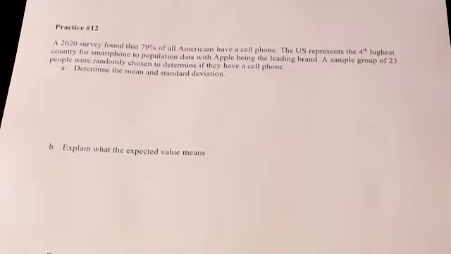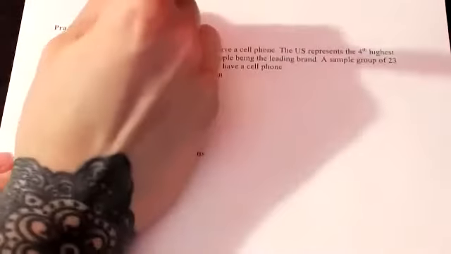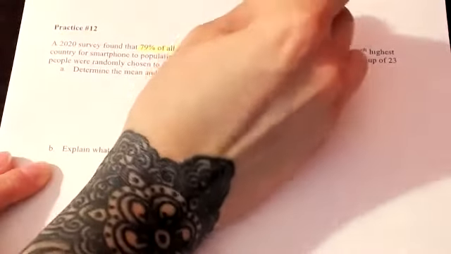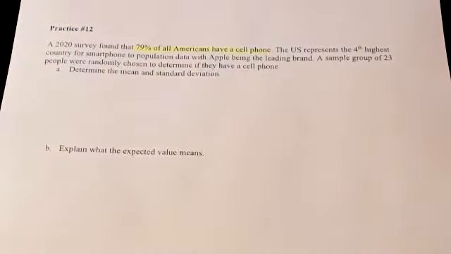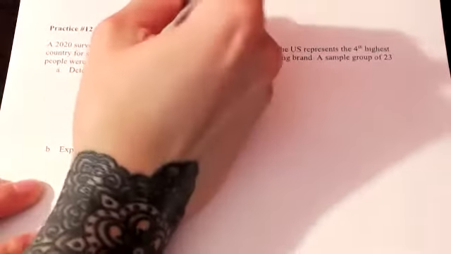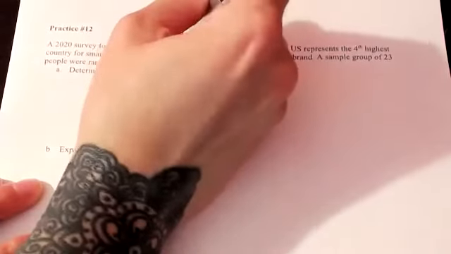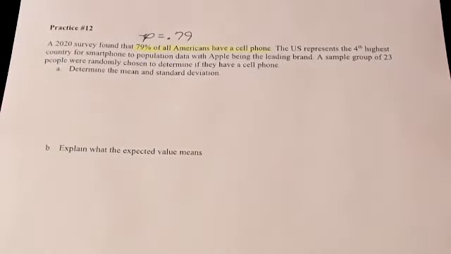All right, so we find that for this survey, 79% of all Americans have a cell phone. So this is the probability of success, right? What is the likelihood that Americans will have a cell phone? Well, according to the survey, 79% of them will have a cell phone. So if you think about it this way, remember, what's the opposite?